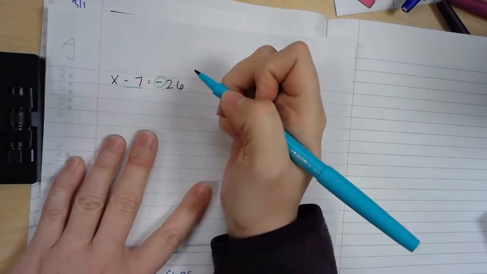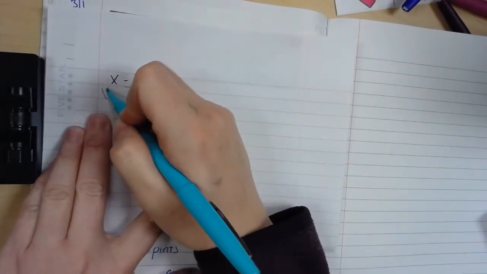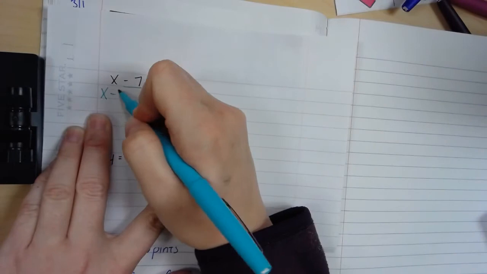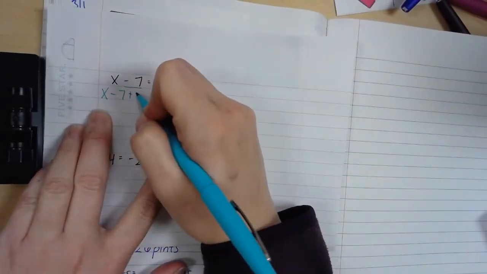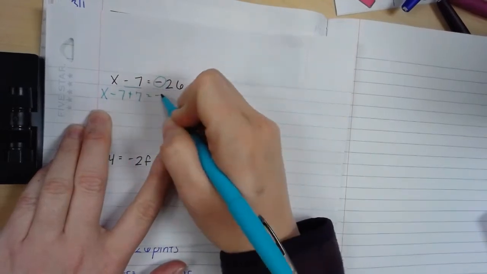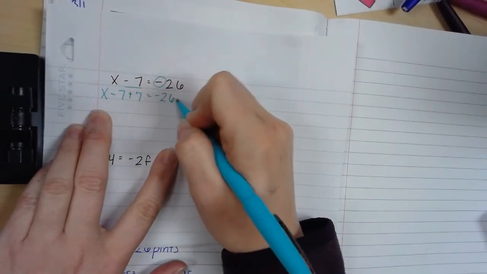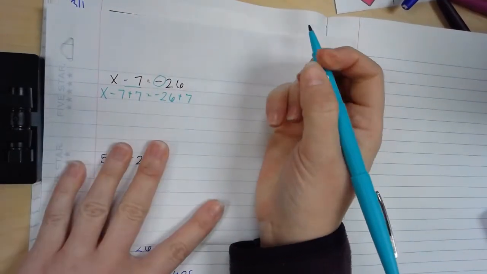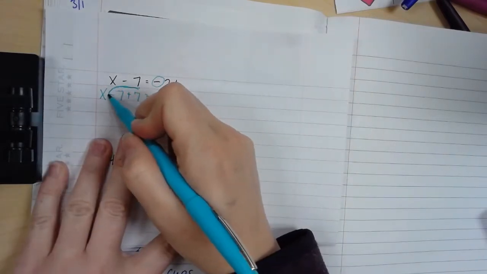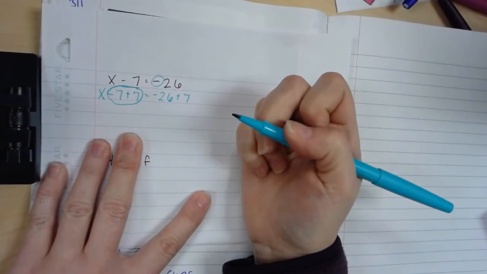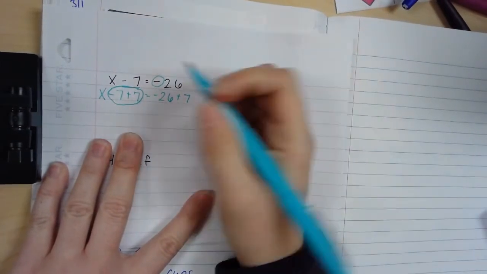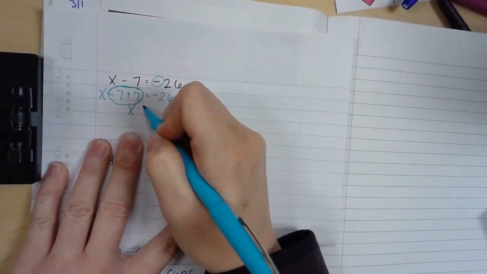So I already have x minus 7, and then I need to do the opposite, which would be plus 7. And then I do the same thing to the other side. And over here, this ends up being nothing. Negative 7 plus 7 is 0. So I have x, and then negative 26 plus 7.